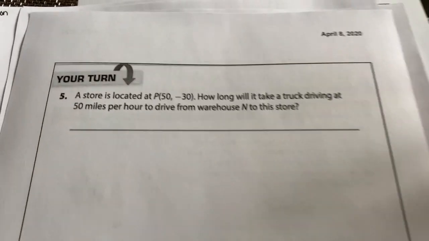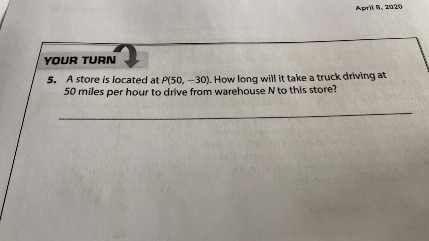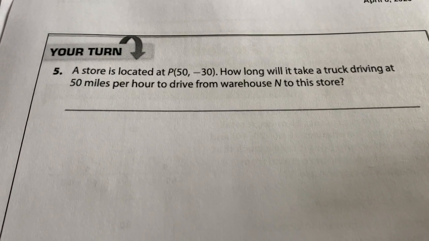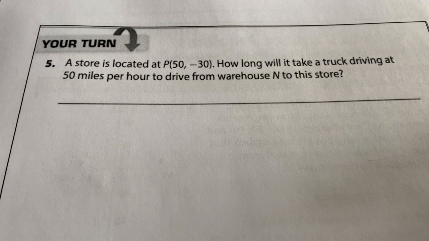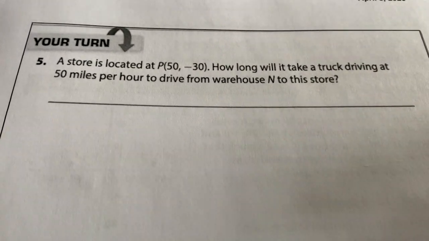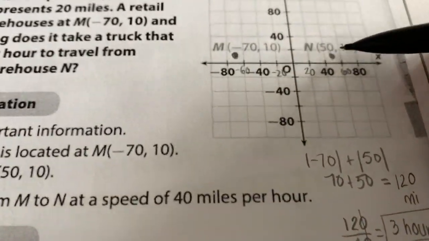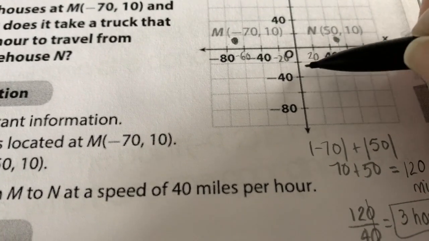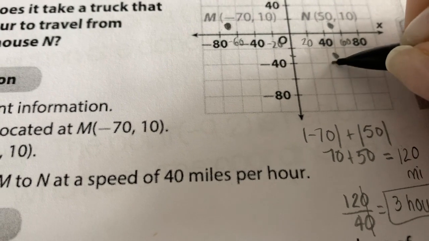Okay, and let's see, your turn. A store is located at 50, negative 30. How long will it take a truck driving at 50 miles per hour to drive from warehouse N to this store? So let's go back to our graph and plot this point. 50, negative 30. 50 is going to be right by N, and then negative 30 is going to be in between negative 20 and negative 40. All right, this is P.